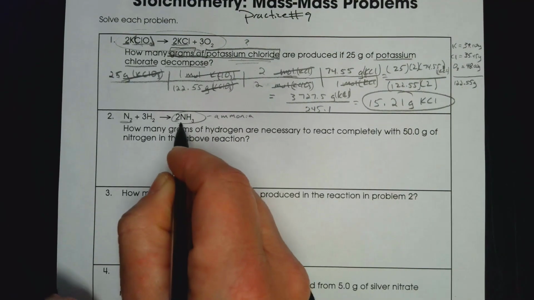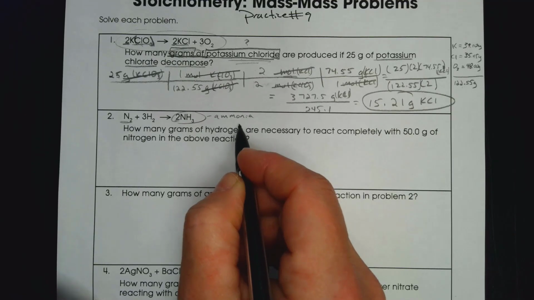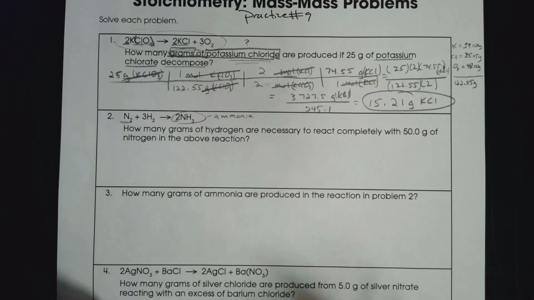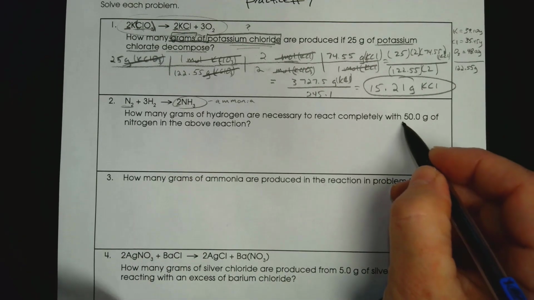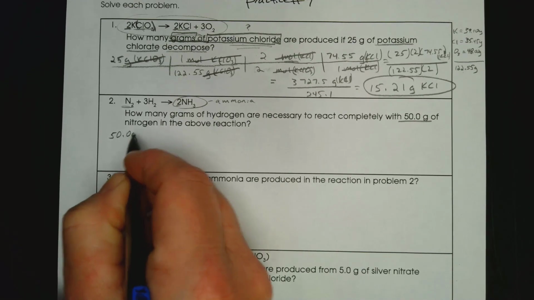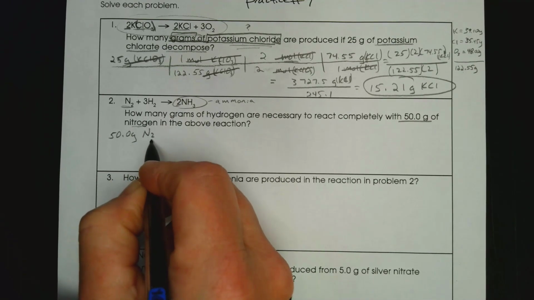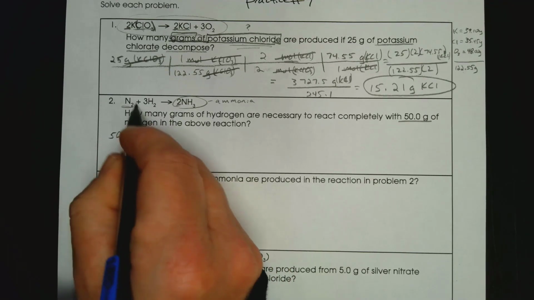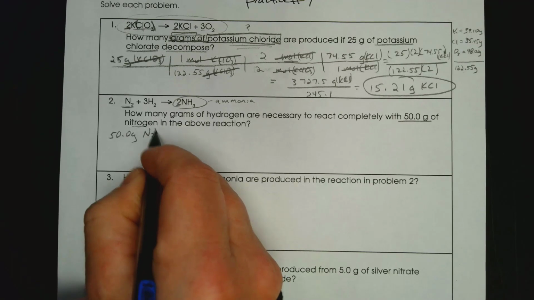So when you see NH3, you know that that is ammonia. And guess what? It's a polyatomic again, and you can find it on the back of your periodic table. So let's go ahead and set this up. We know that we start out with a given of 50.0 grams of nitrogen. And remember, you guys, nitrogen is N2. If all else fails, you just go back into your chemical equation and see how nitrogen is written. It's written as N2.